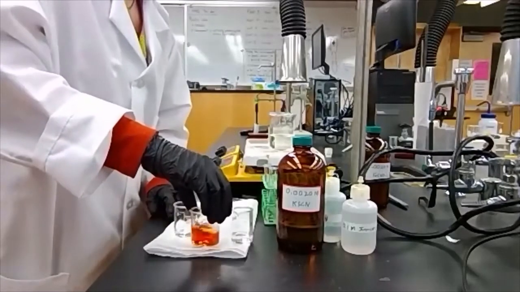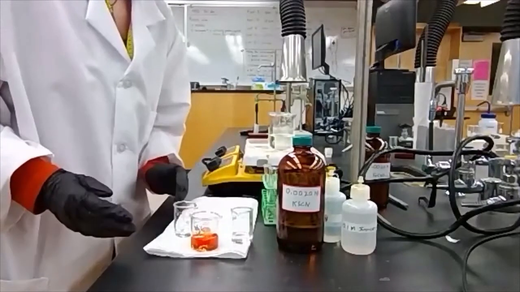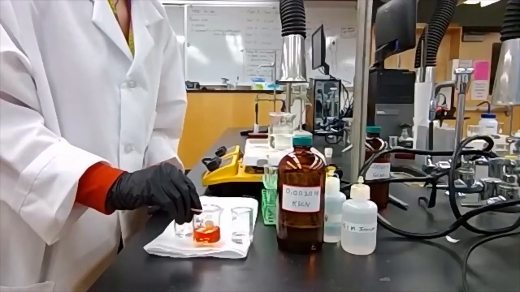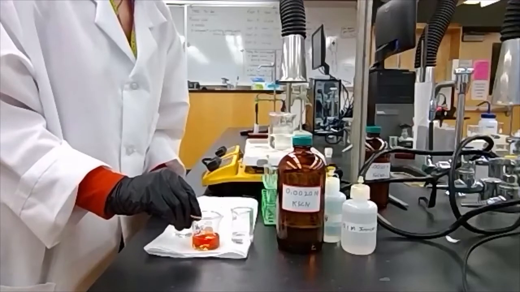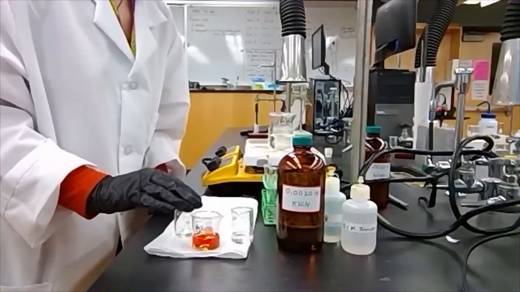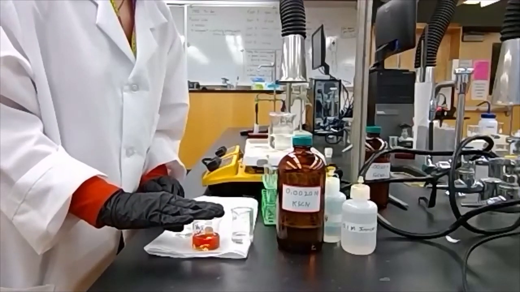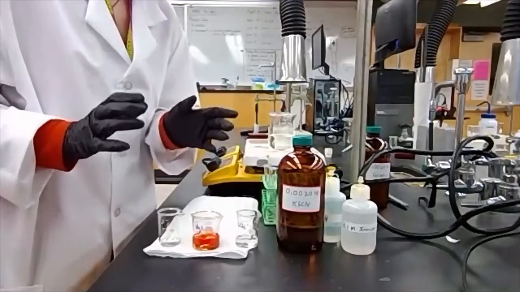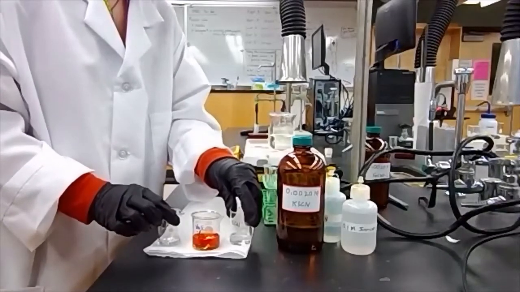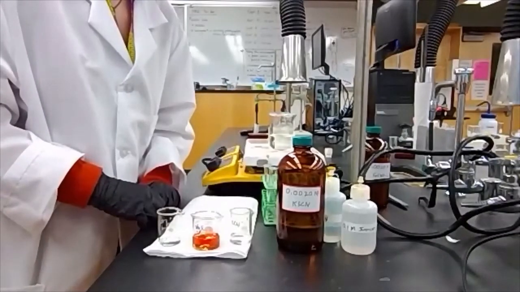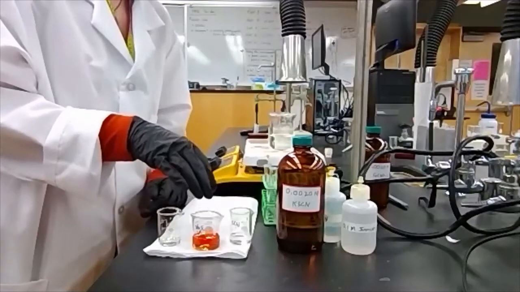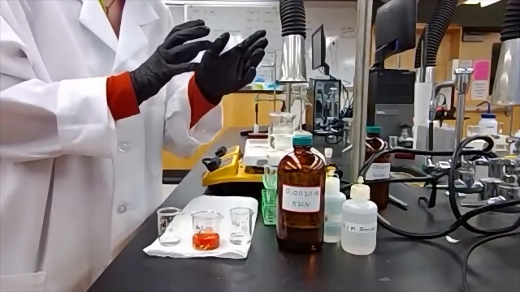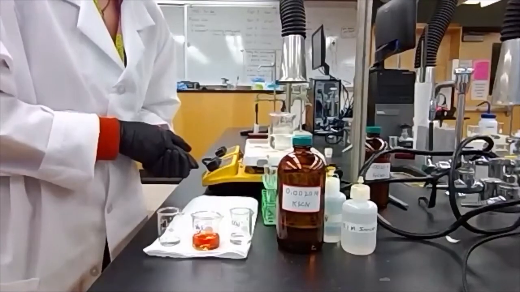This is going to be our stock solution for our experiment. We're going to start with this as our basis, and then just try and disrupt the equilibrium. At the moment, what we have is not just this thiocyanate complex, but rather a mix of that red complex and the original ions that we put in solution. So in this beaker right now, we have both our reactant side and our product side to this.